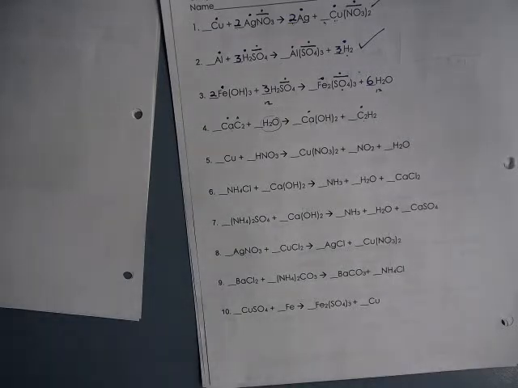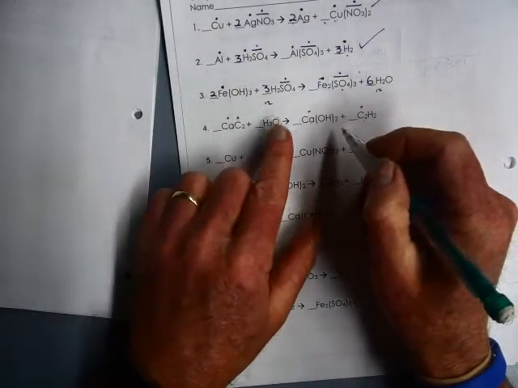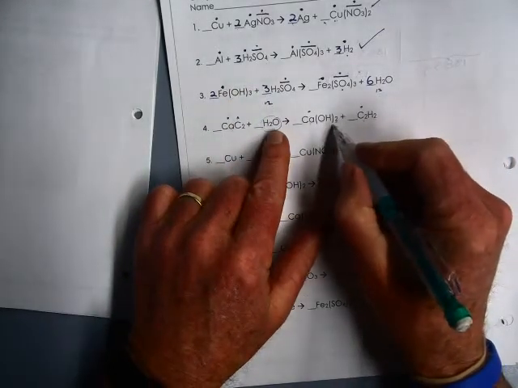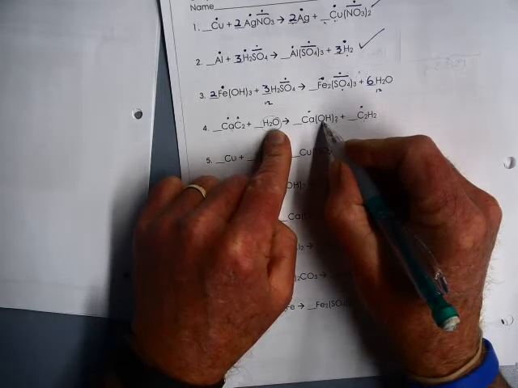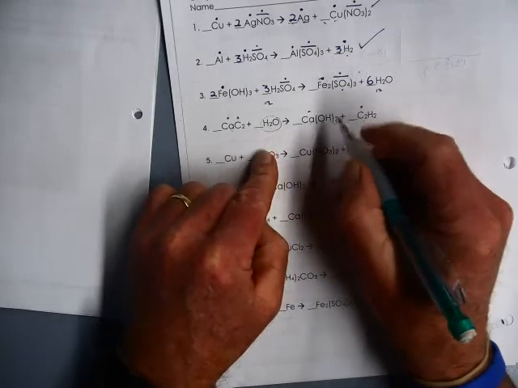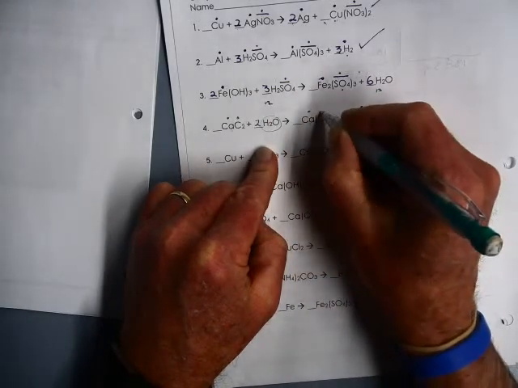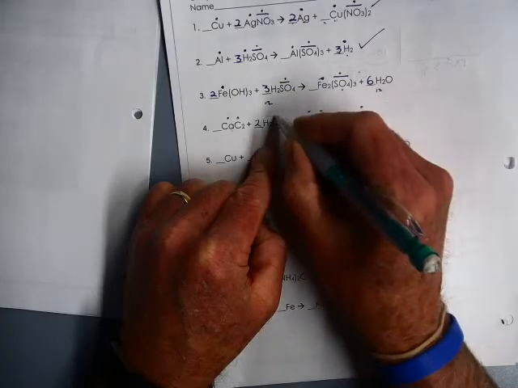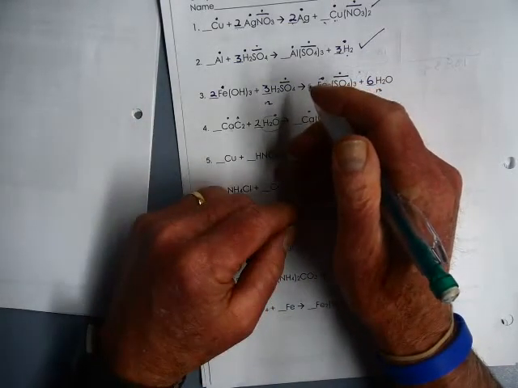So I'm going to key on the oxygens. I look over here, I say I've got 1 oxygen here, but I've got 2 here. Okay? So how am I going to change that? I have to put a 2 here. So now the oxygens are balanced, and all I've got to do is look at the hydrogens.